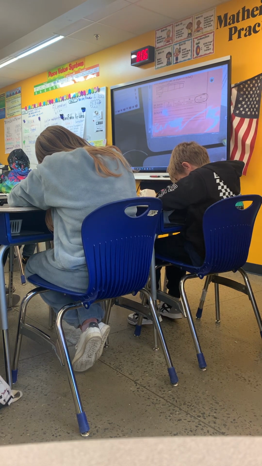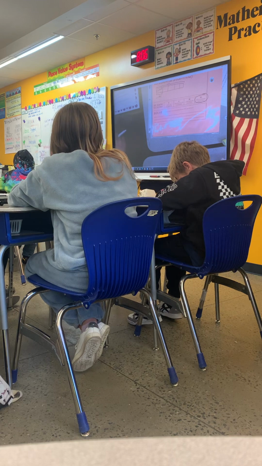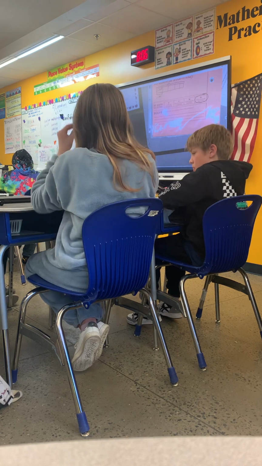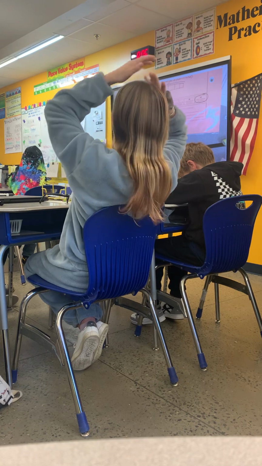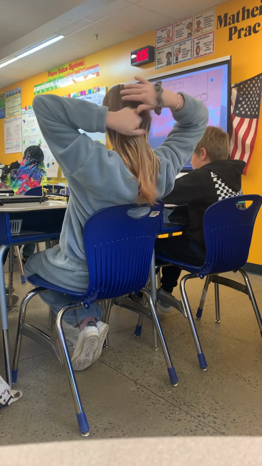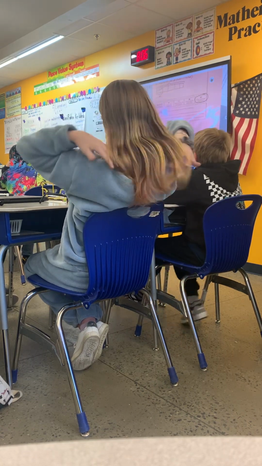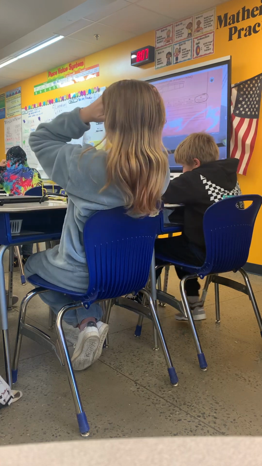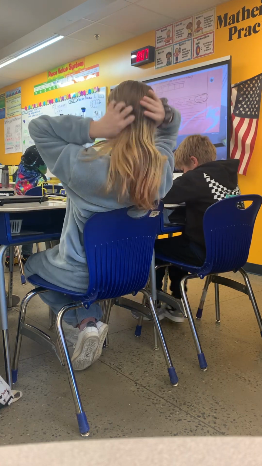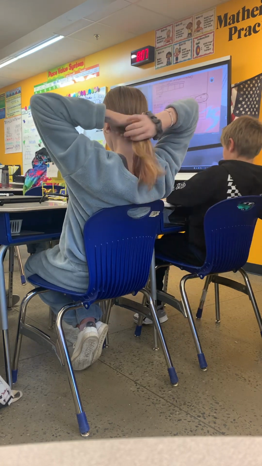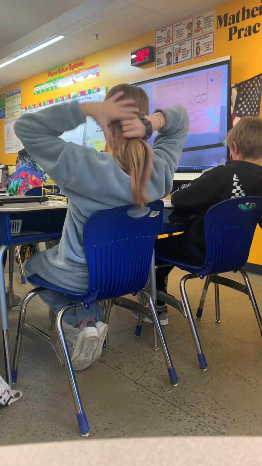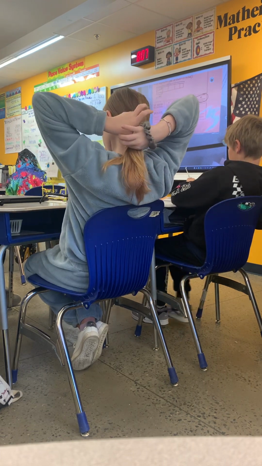And then we're going to explain how we would solve this. How would we solve this? Just based on the words. Divide the squares.